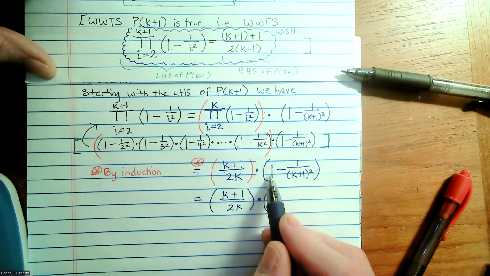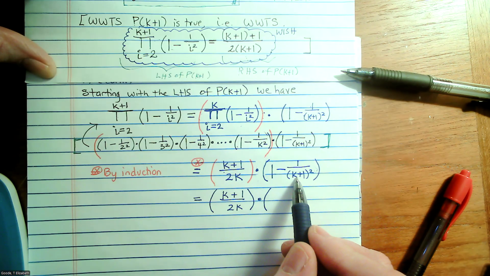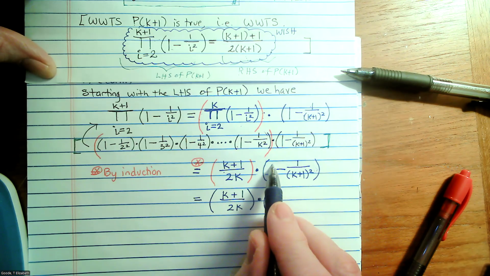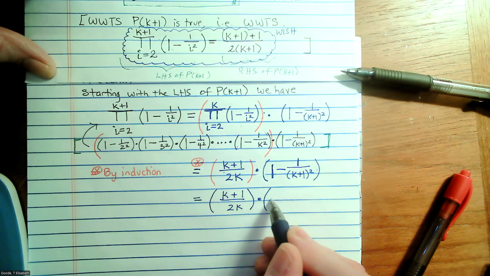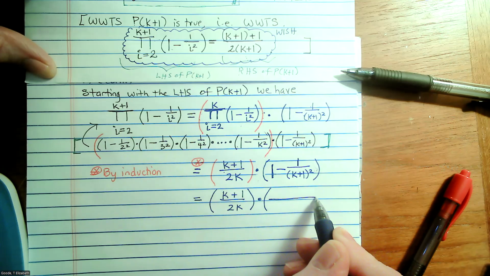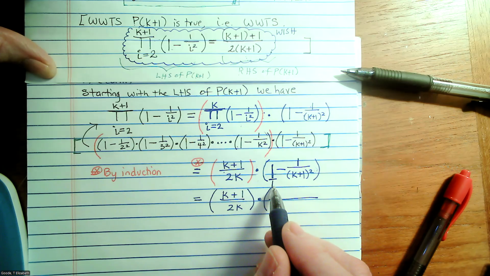What is the common denominator? If we're going to subtract 1 over (k plus 1) squared from this 1 right here, what is our common denominator going to be? Let me help you. This 1 right here is really over 1, even though we don't usually write it over 1. Do you agree? Yeah, I agree.